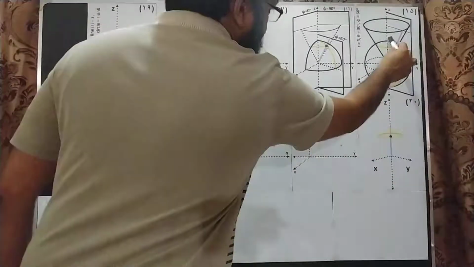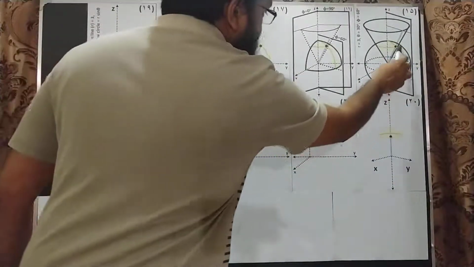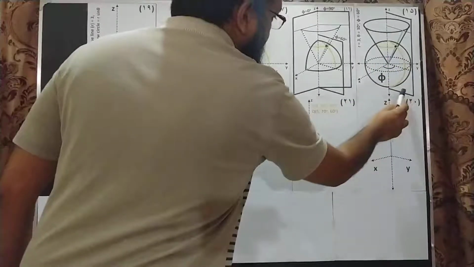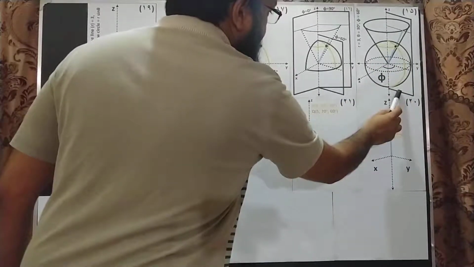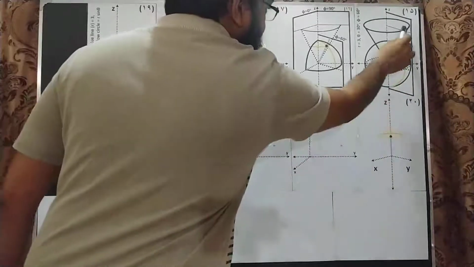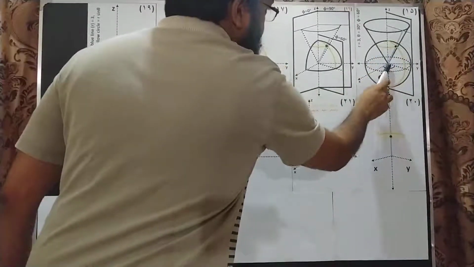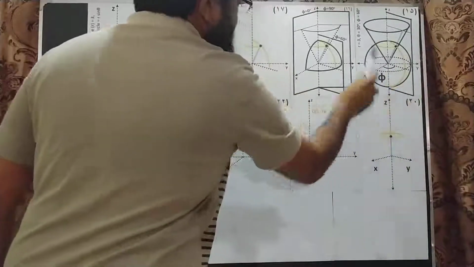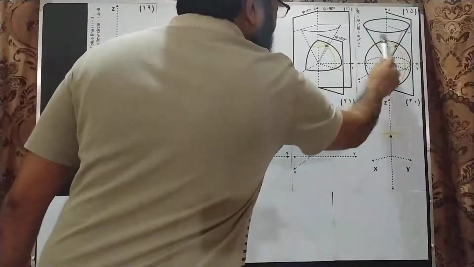For example, this semicircle is made up of phi equals to constant plane and r equals to constant sphere, while this blue line is made up of phi equals to constant plane again, but this time theta equals to constant cone.